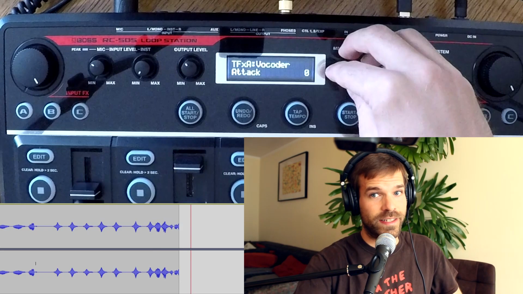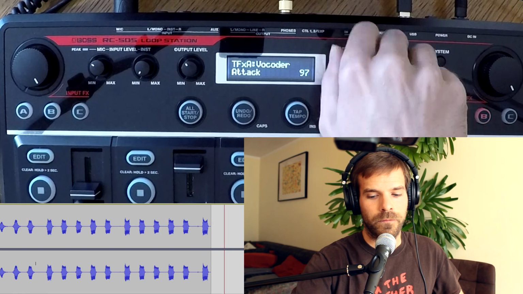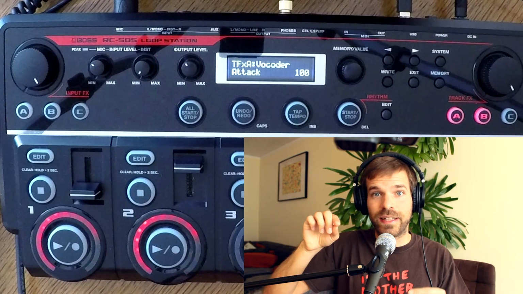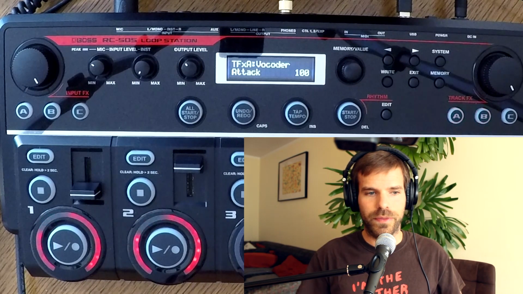Whereas if I put the attack a lot higher, then it attacks more, right? It has like a sharper cut because the input signal modulates the carrier quicker. It attacks more. All right?